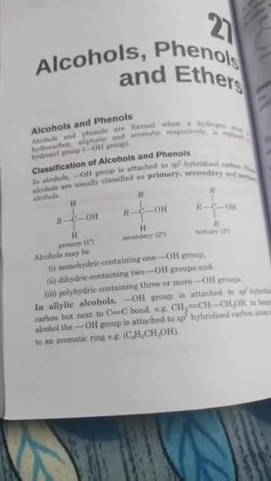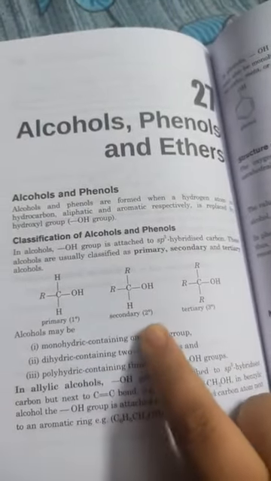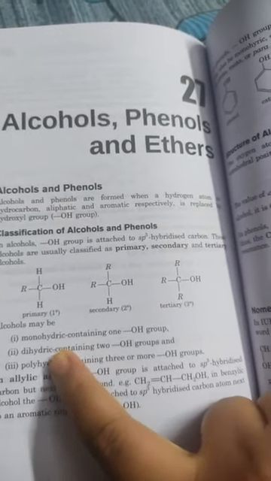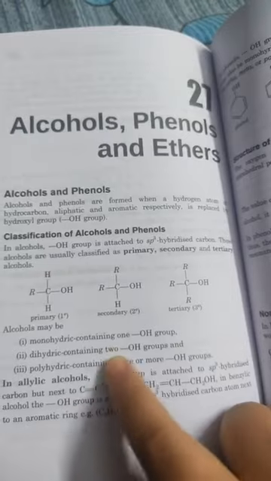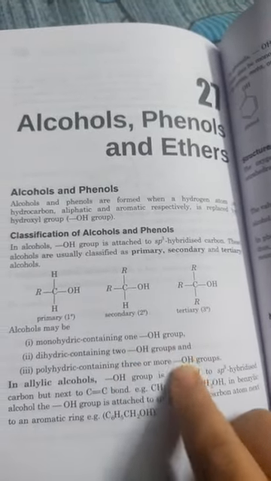Let's start the next topic. Alcohols may be monohydric, containing only one OH group. That is, monohydric means that the alcohol has only one OH group. Then the alcohols can be dihydric, that is containing two OH groups, or polyhydric, that is containing three or more OH groups.